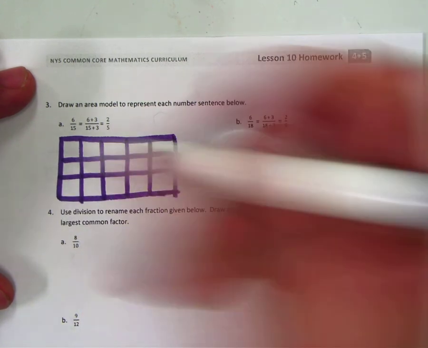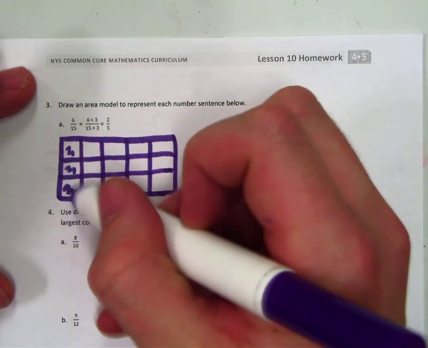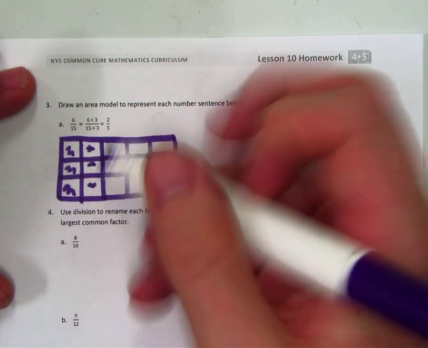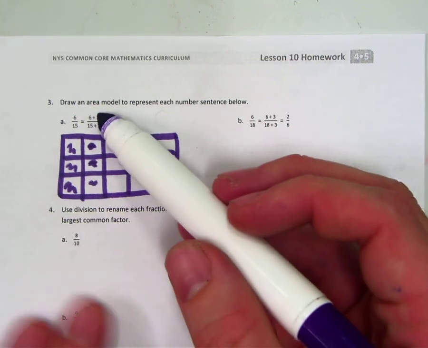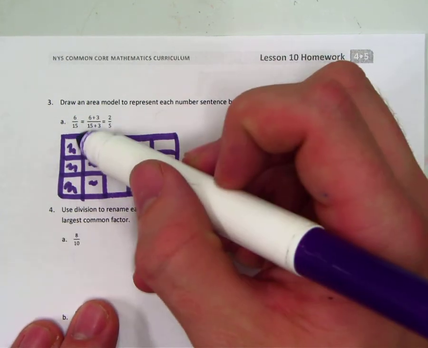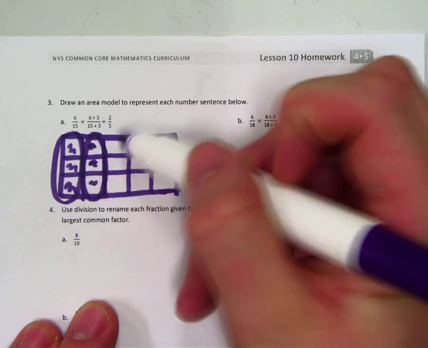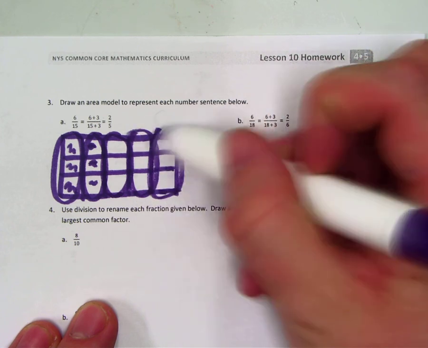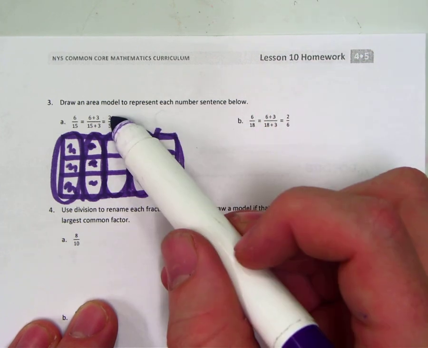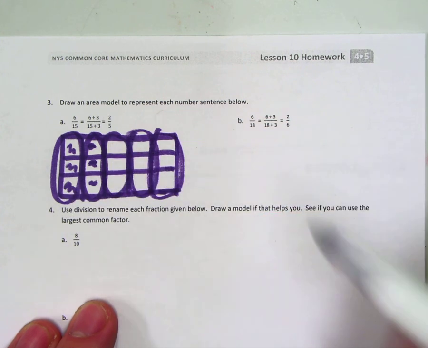So now I'm going to shade in, and I'm going to shade them in lightly just so we can see it. So that's 1, 2, 3, 4, 5, and 6. Now, to get to fifths, it says divided into 3/3. So divided into groups of 3. So I'm going to circle each group of 3. So here's 1 group of 3. Here's 2 groups of 3. Here's 3 groups of 3. Here's 4 groups of 3. Here's 5 groups of 3. So it shows that 2 of the full groups are shaded, and there are 5 total groups.